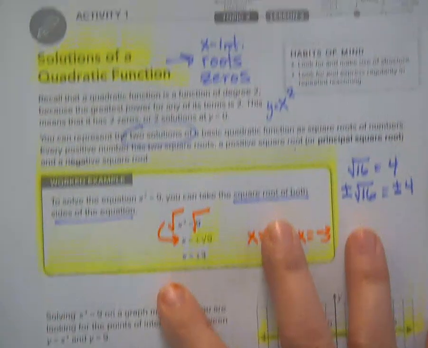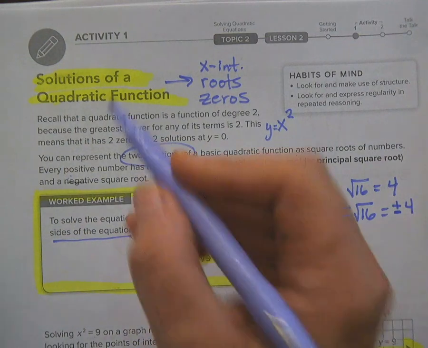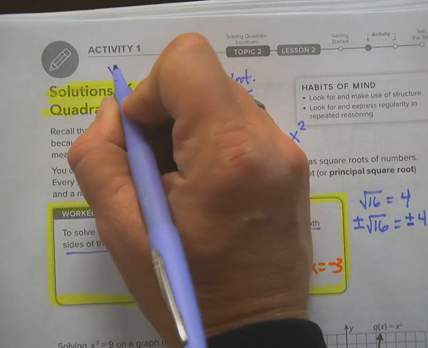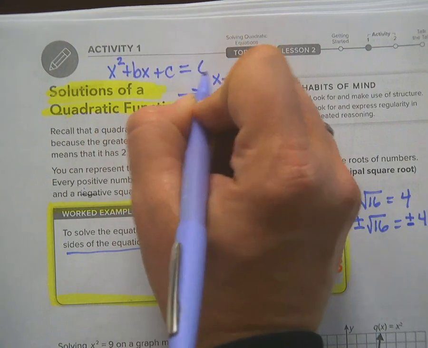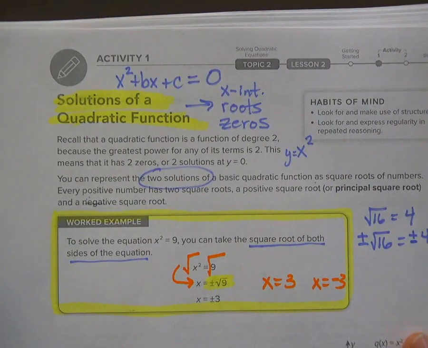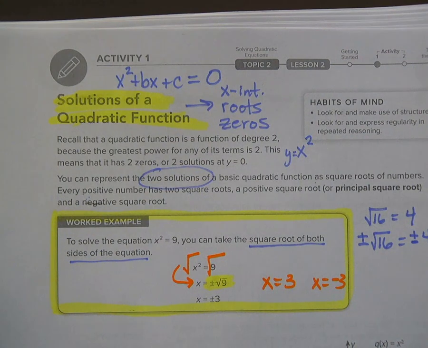So let's go way up here because we need to clarify something. Solutions of a quadratic is when the quadratic equals 0. We are finding the x-intercepts and the roots.